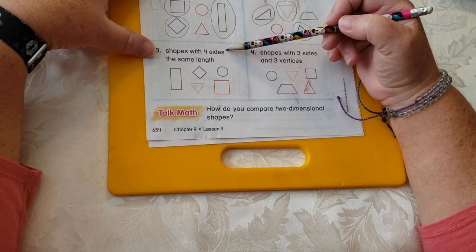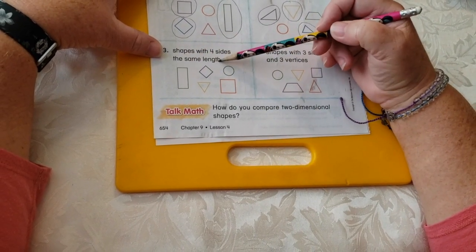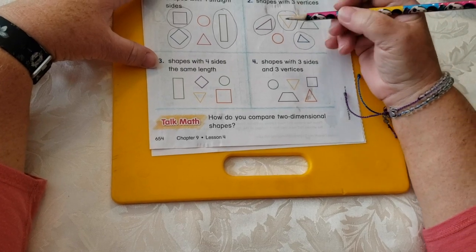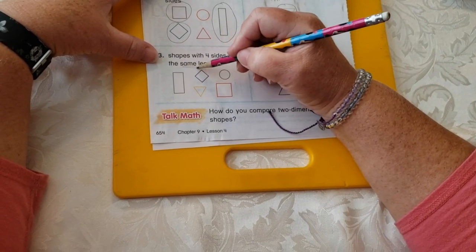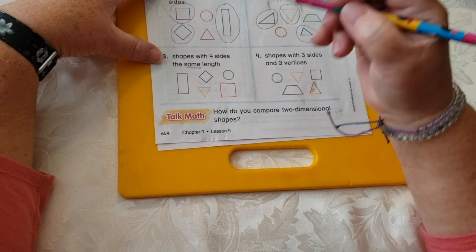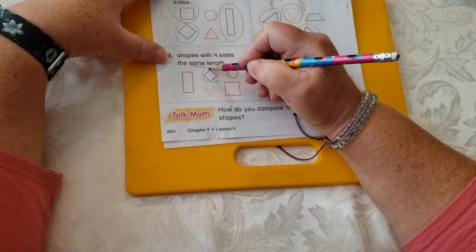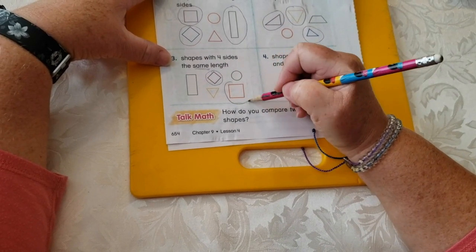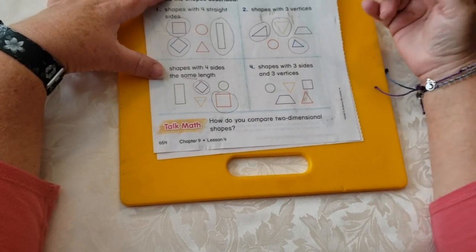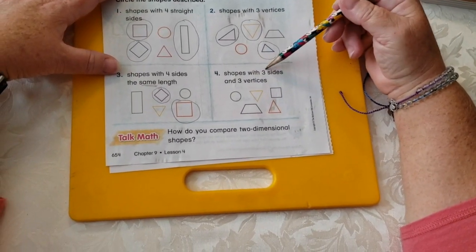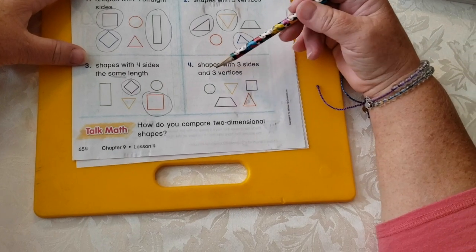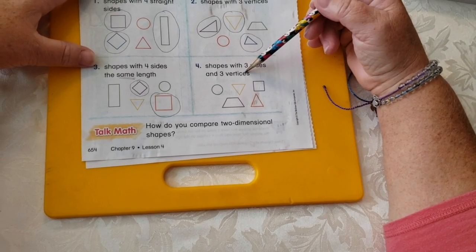Shapes with 4 sides the same length. So we don't want to get tricked. They have to be the same, equal. So only our squares. Shapes with 3 sides and 3 vertices.